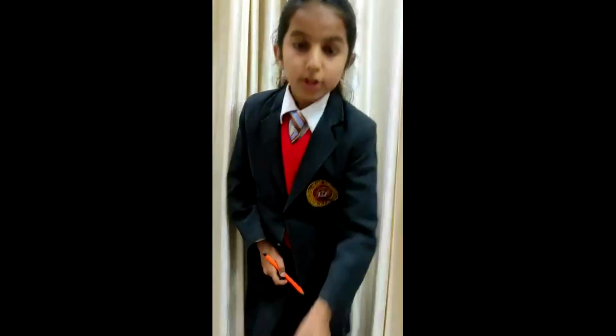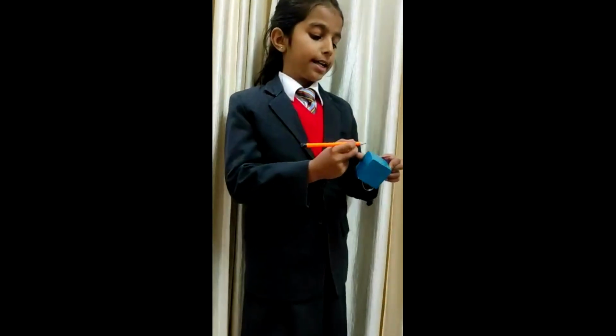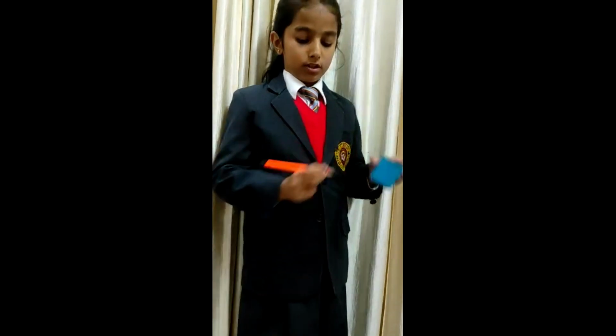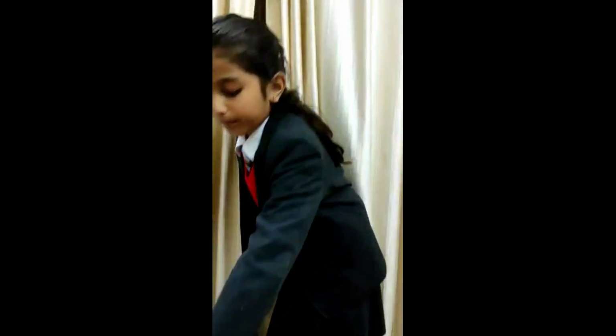Today I am going to tell about some of the solid shapes. Some of the solid shapes are cube, cuboid, cylinder, cone and sphere. So the first shape is cube. A cube has 6 faces, 8 vertices and 12 edges. For example, this Rubik's cube, this box.